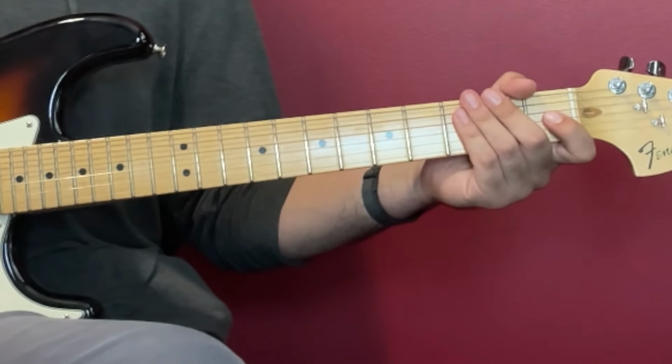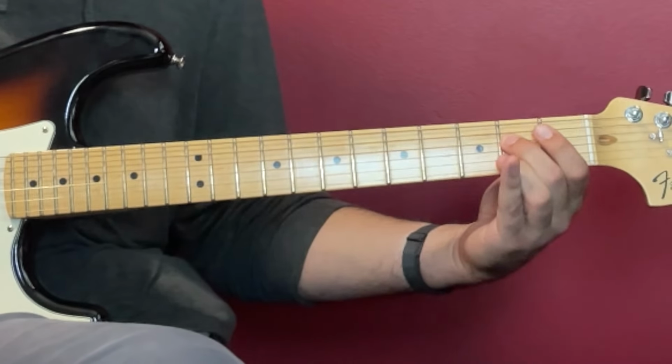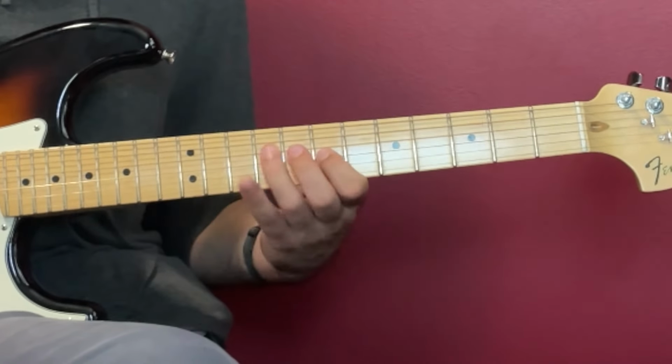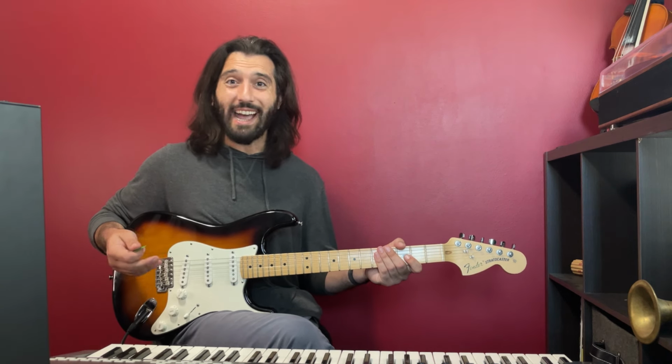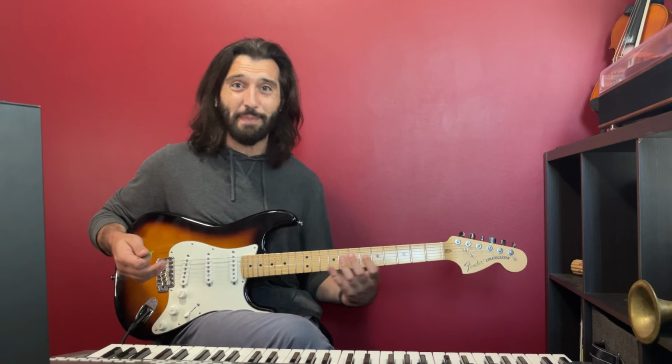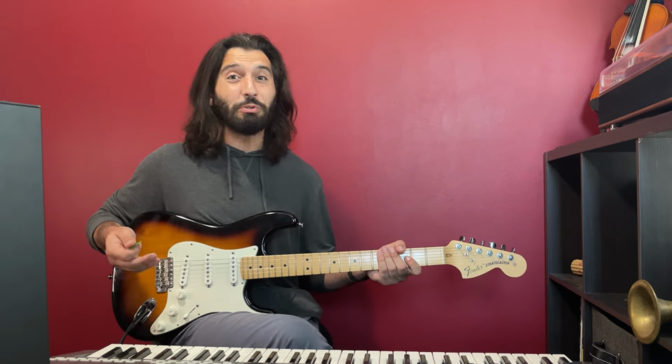But one huge difference is it's a lot easier to add slides to the stacked pentatonic as opposed to the open pentatonic. In the open pentatonic, where do you slide? I mean, I guess you can do that, but it's a lot more natural in here. So since it's super easy to add slides, hammer-ons, and pull-offs to the stacked pentatonic, it makes it a great shape to use if you want your playing to sound more smooth and less choppy.